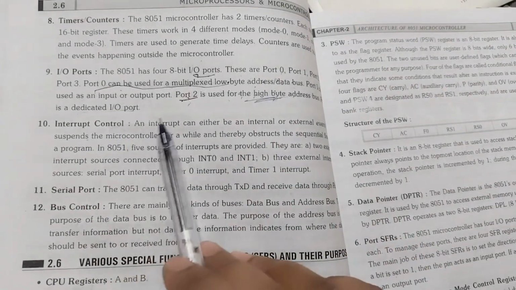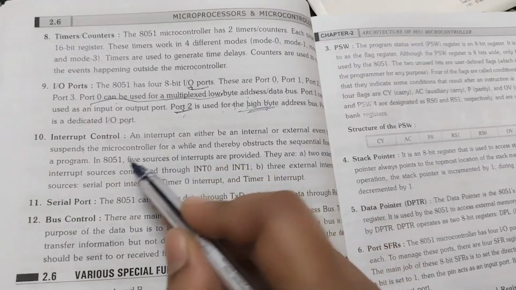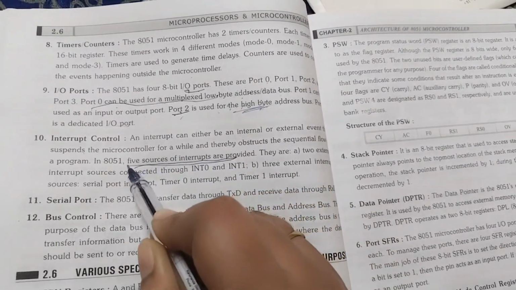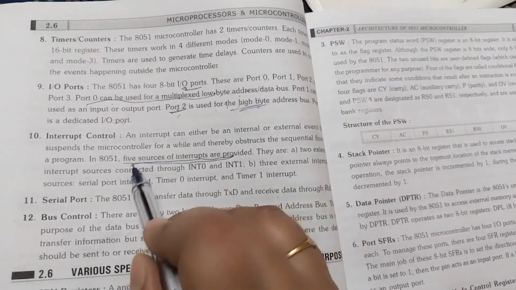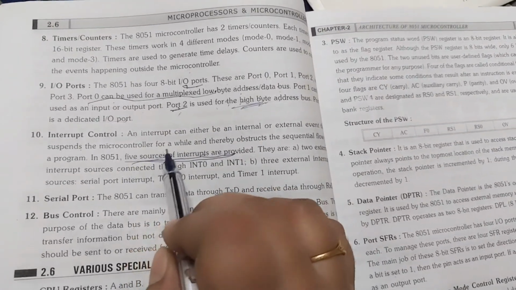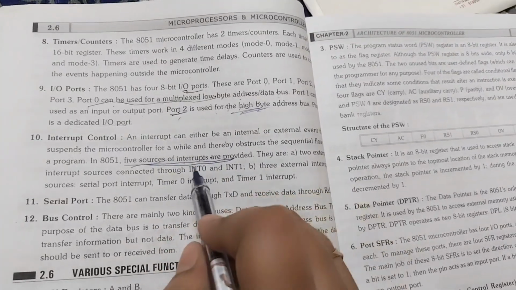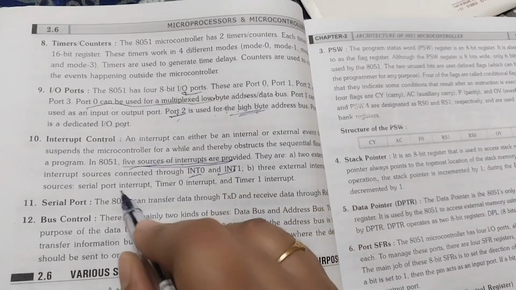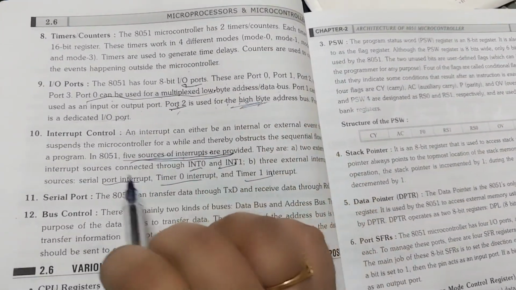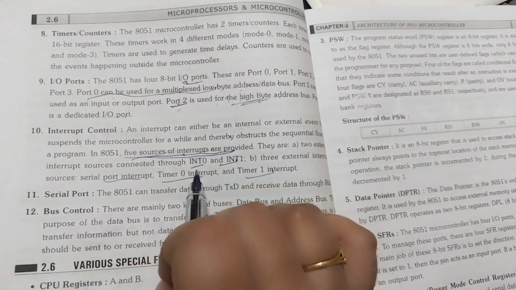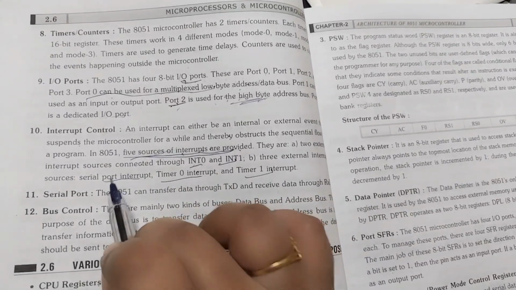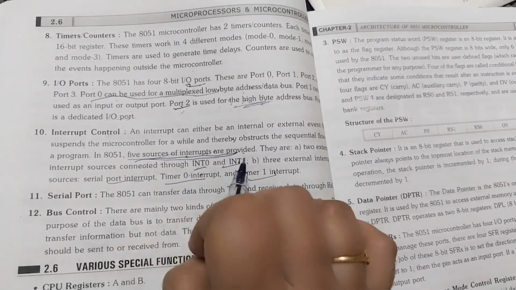Next we have interrupt control. The 8051 has a total of 5 sources of interrupts. It can be either external or internal, but of these 5 sources of interrupts, some are external interrupts. They are interrupt 0, interrupt 1, serial port interrupt, timer 0 interrupt and timer 1 interrupt. Only these points you have to write. Interrupt 0 and interrupt 1 are external interrupts to the 8051 controller, along with the serial port interrupt, timer 0 interrupt and timer 1 interrupt.